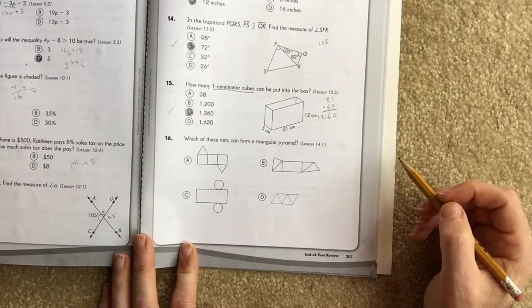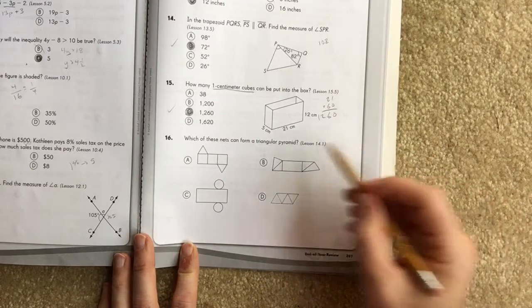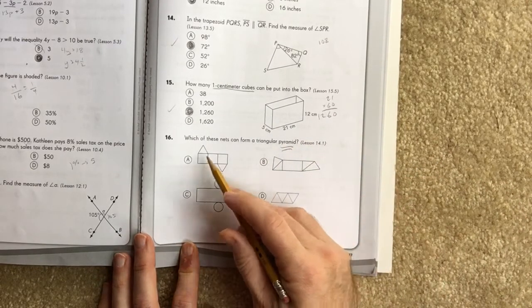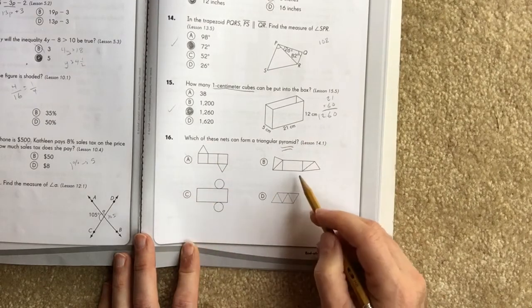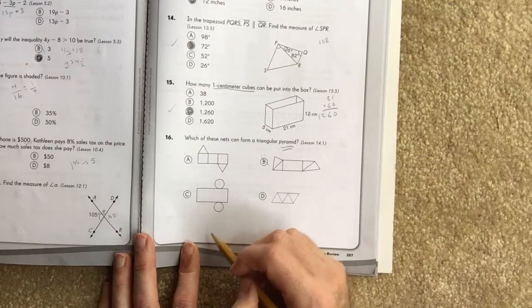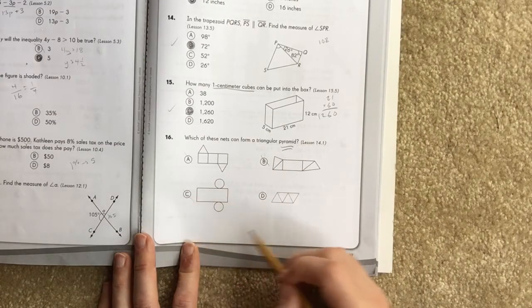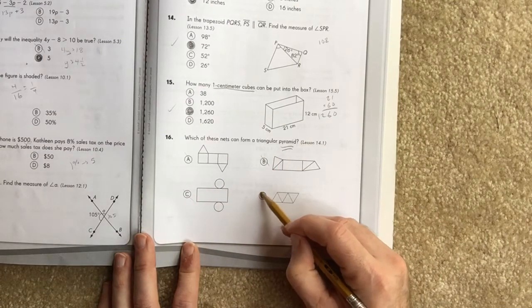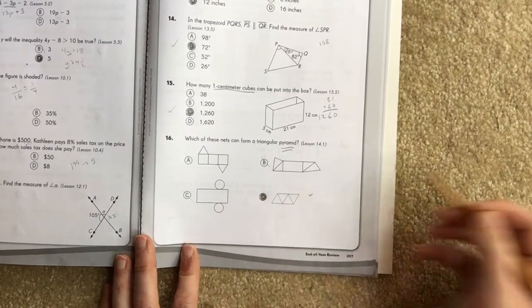Which of these nets can form a triangular prism? A pyramid, excuse me. This would be a triangular prism. This is some weird shape that doesn't look like any of the nets we've talked about. This is a possible net for a cylinder, and then this would be the triangular pyramid.